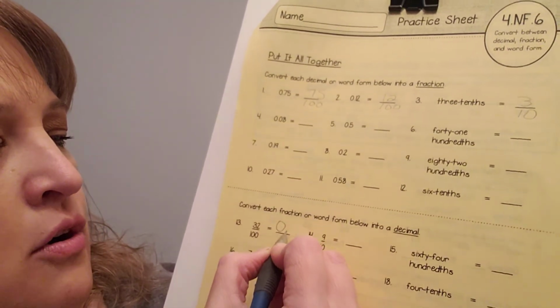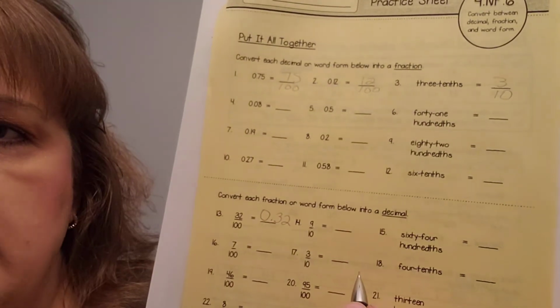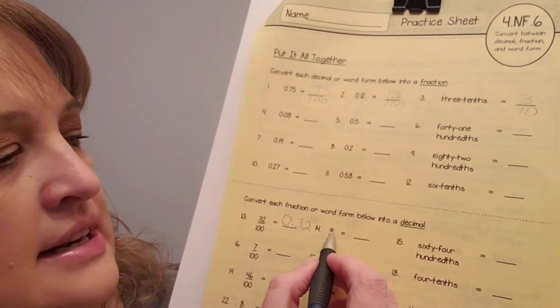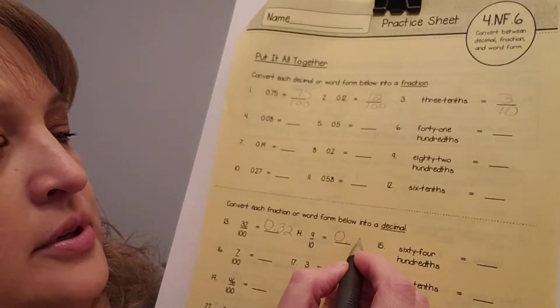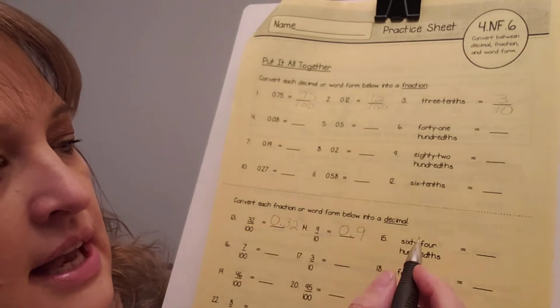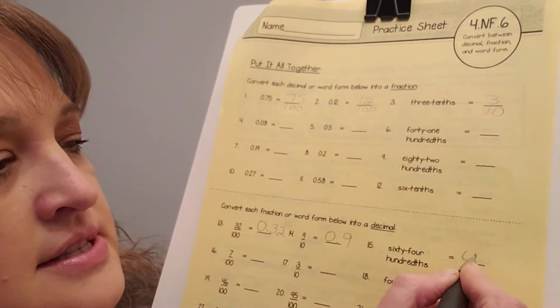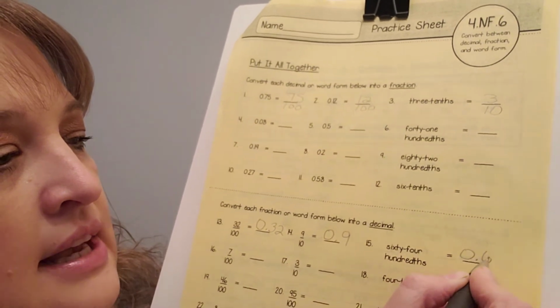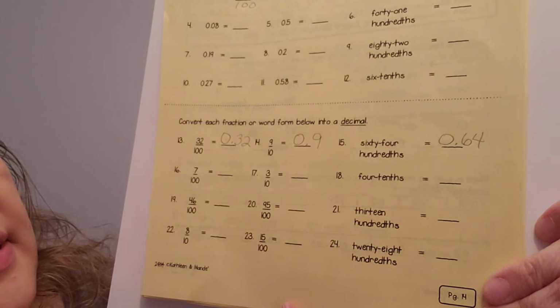So, 0 whole numbers and 32 hundredths. 9/10, 0 whole numbers and 9/10. And 64 hundredths, 0 whole numbers and 64 hundredths.